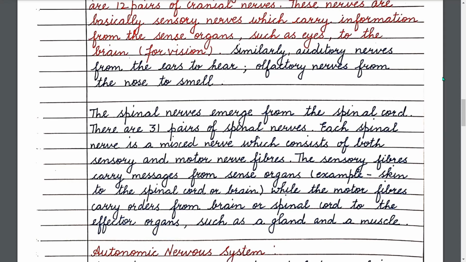So, peripheral nervous system consists of nerves, the cranial nerves emerging from the brain and spinal nerves which emerge from the spinal cord. And remember, number of cranial nerves 12 pairs and spinal nerves 31 pairs.